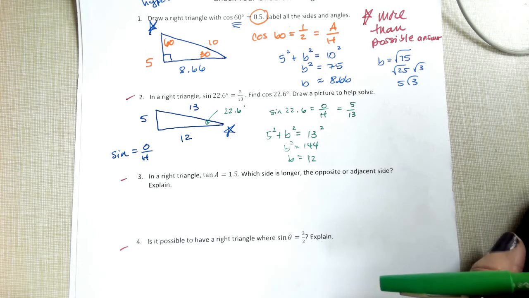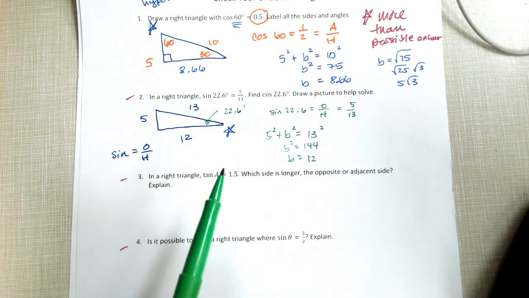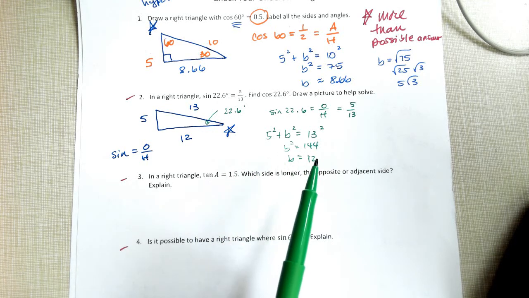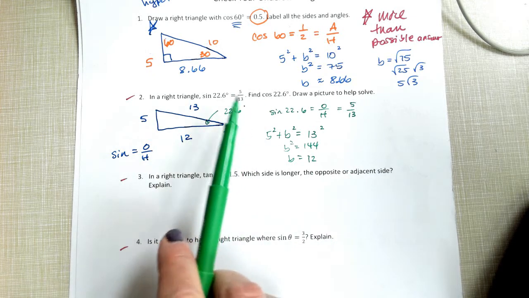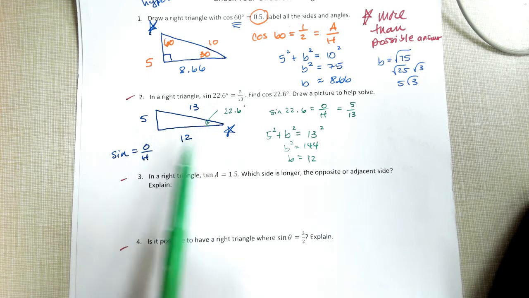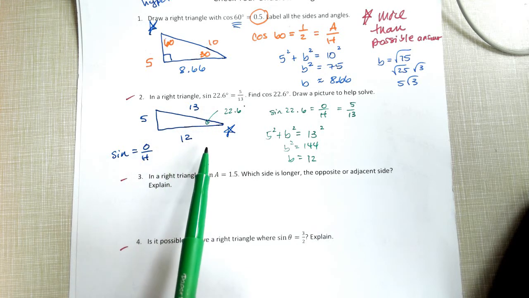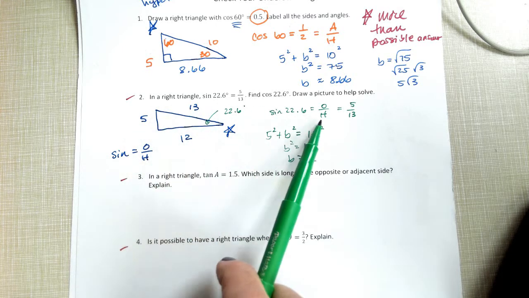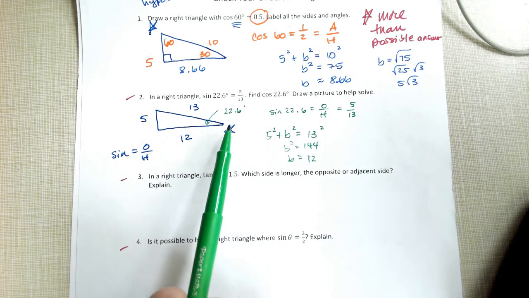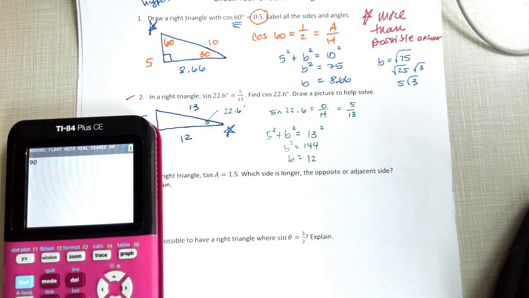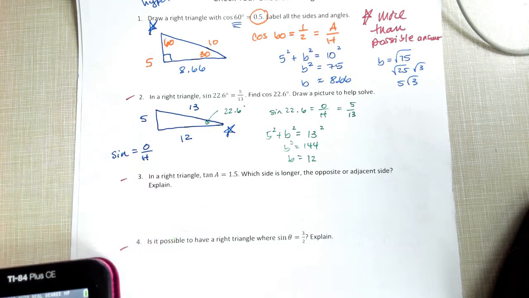9.1, 9.3, Mathemedic. In a right triangle, the sine of 22.6 is 5 over 13. Find the cosine. So draw a picture to help solve. Hopefully by now you realize that's a 5, 12, 13 triple. The sine is 5 over 13, opposite over hypotenuse, so I'm talking about this angle, which would be 22.6. We know the other angle would have to be 67.4.